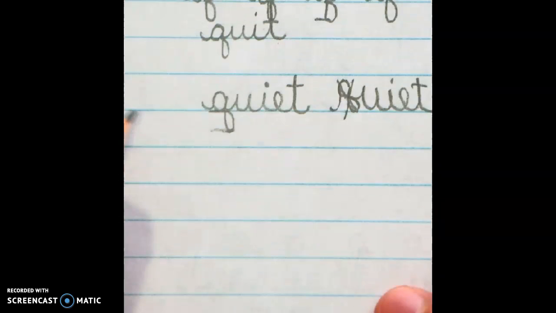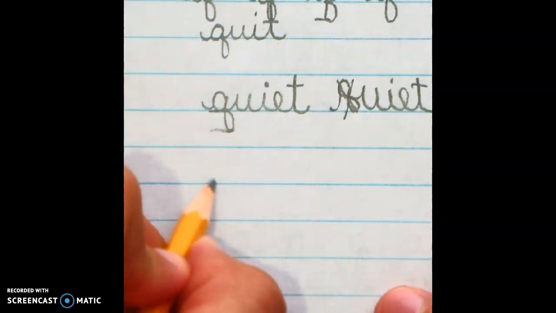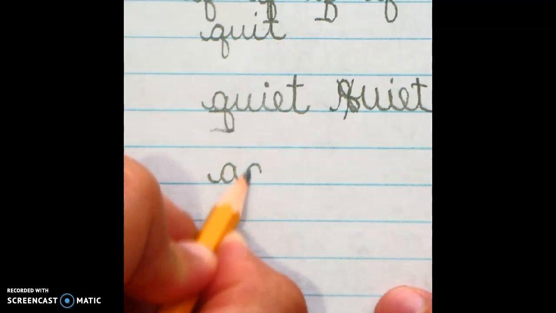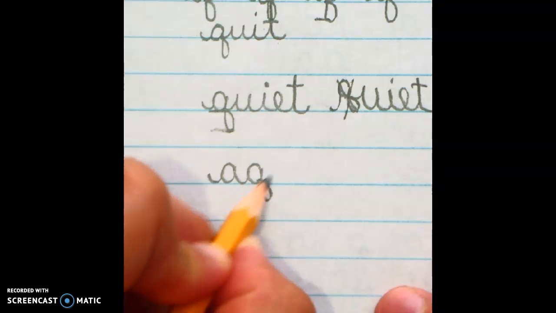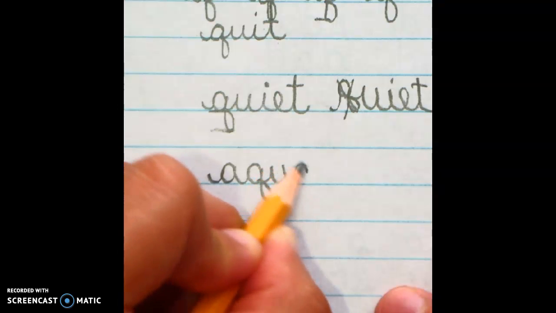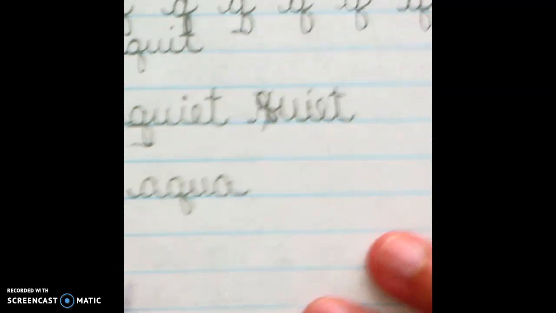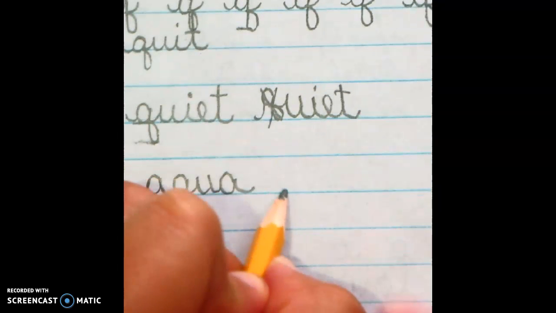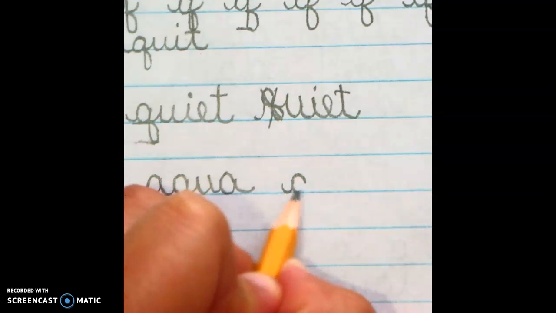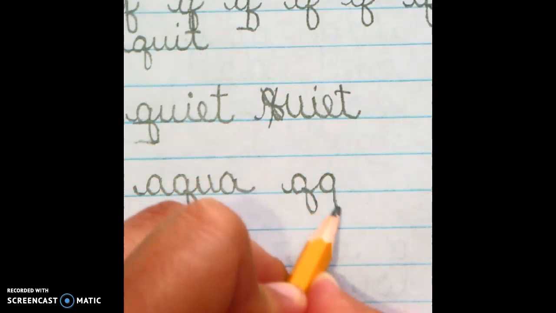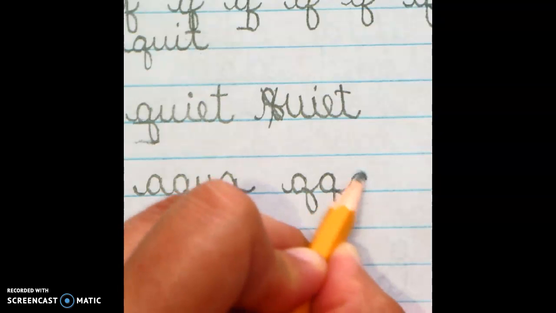One more word that you can practice is aqua. A, Q, U, A. Can also just try a string of Q's, again, so that you get the motion or the movement of how a Q is formed.